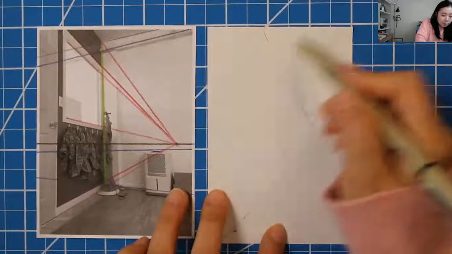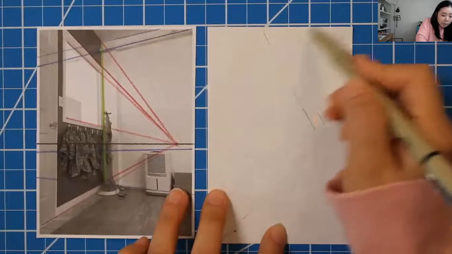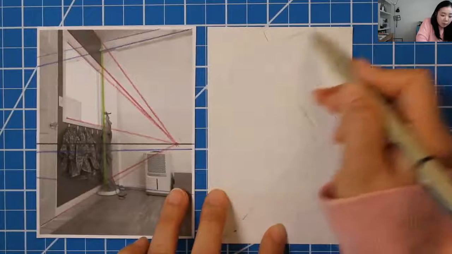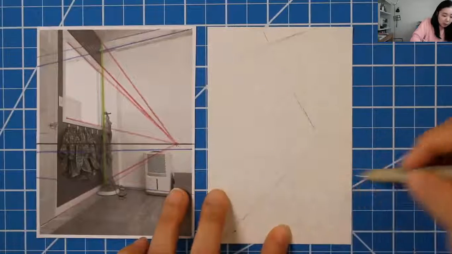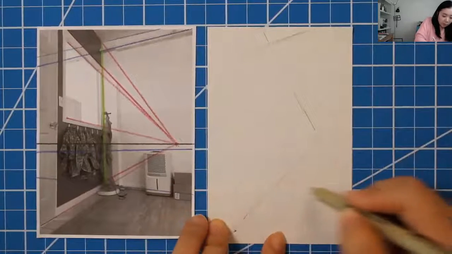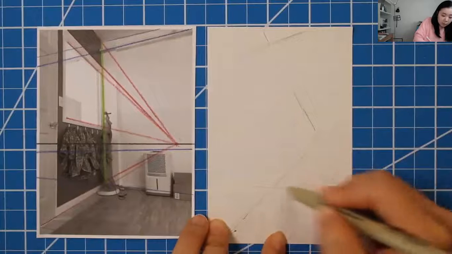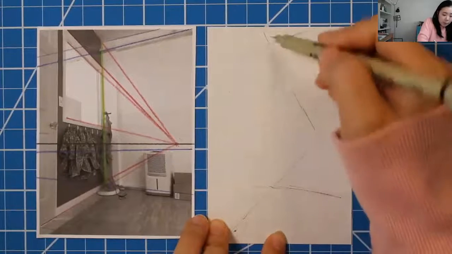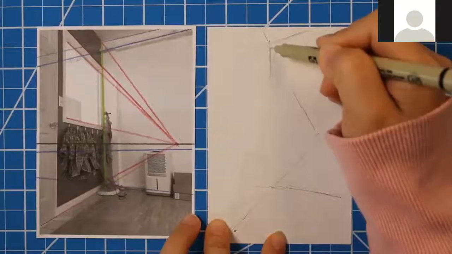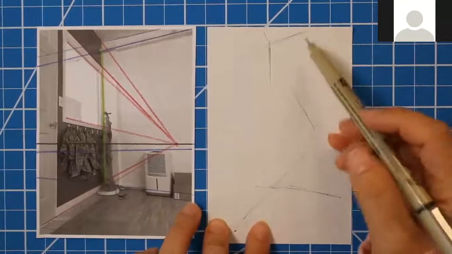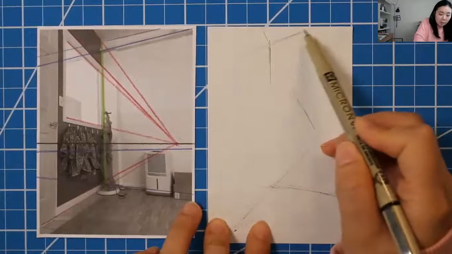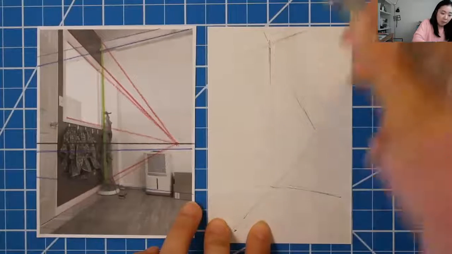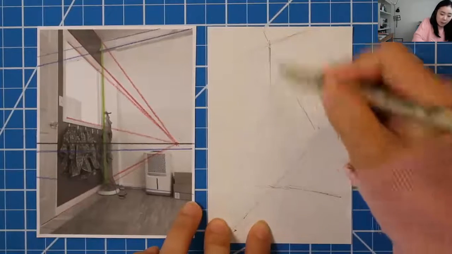And let me find the right side wall's angle. It's gonna be like this. And it's gonna be like this. And see, you will see the right side angle and the left side angles meet somewhere, right?